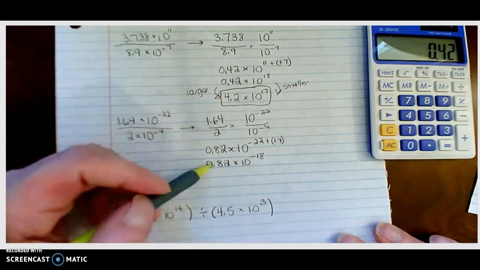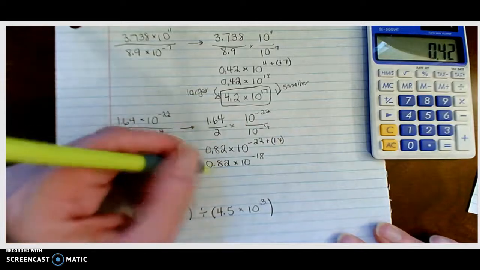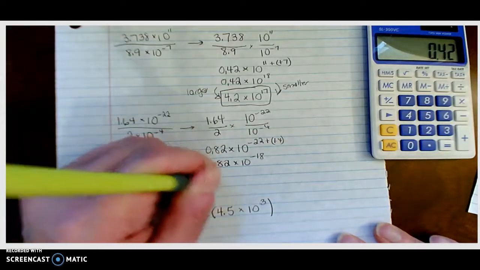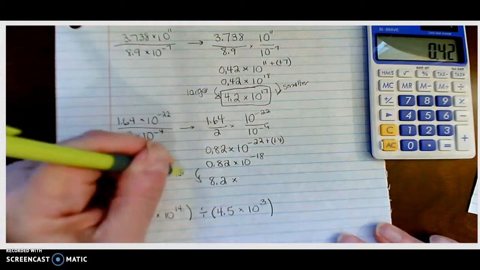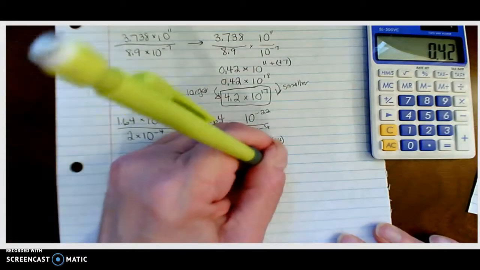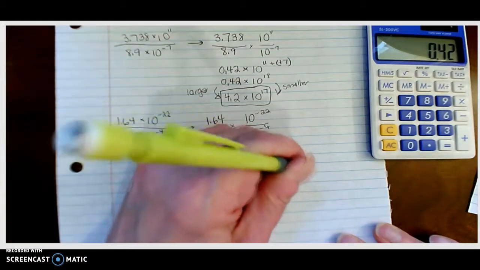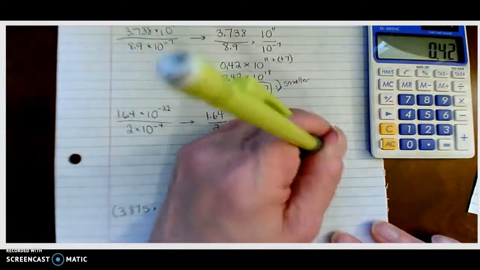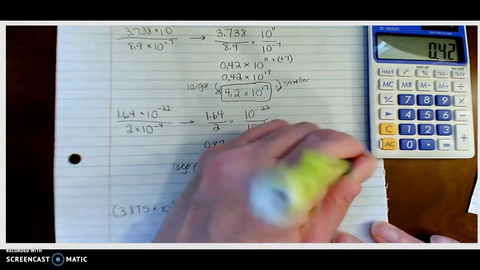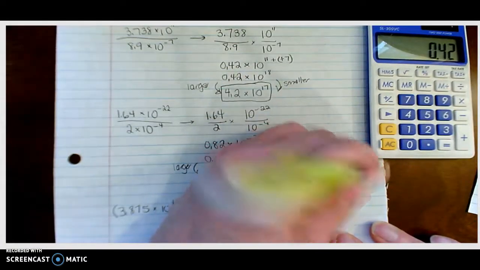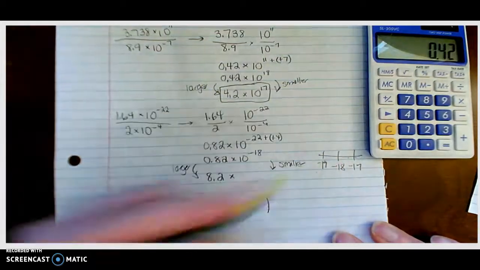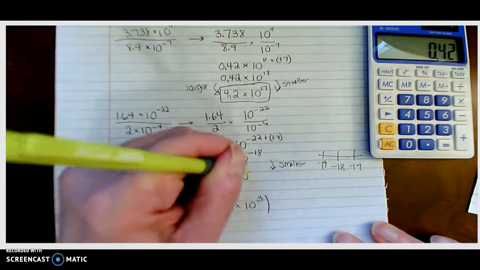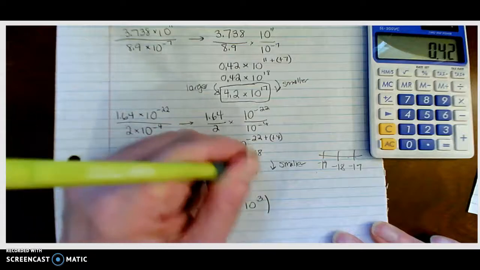And again, this number is too small, so we need to move our decimal point and make it 8.2. So this is getting larger, which means that this number has to get smaller. And those negative numbers can be a little dicey. So here's negative 18. This is negative 17. This is negative 19. The smaller number is the negative 19. So this is going to be times 10 to the negative 19th power.